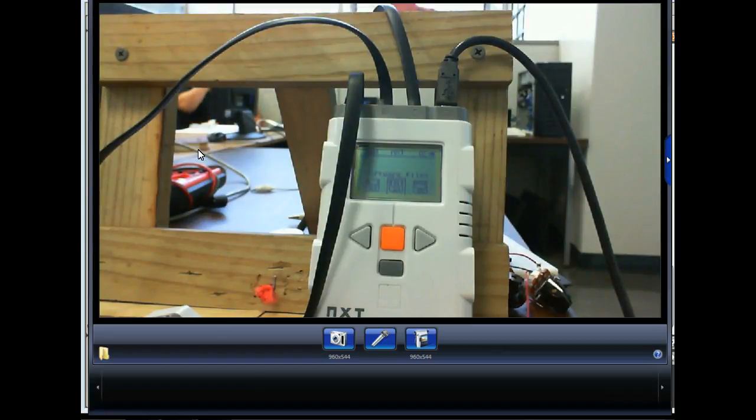We're going to do a free roam program. We're going to do a stay inside a boundary program. We're going to do a follow the line program. We're going to do a maze program. We're going to do the driving range.